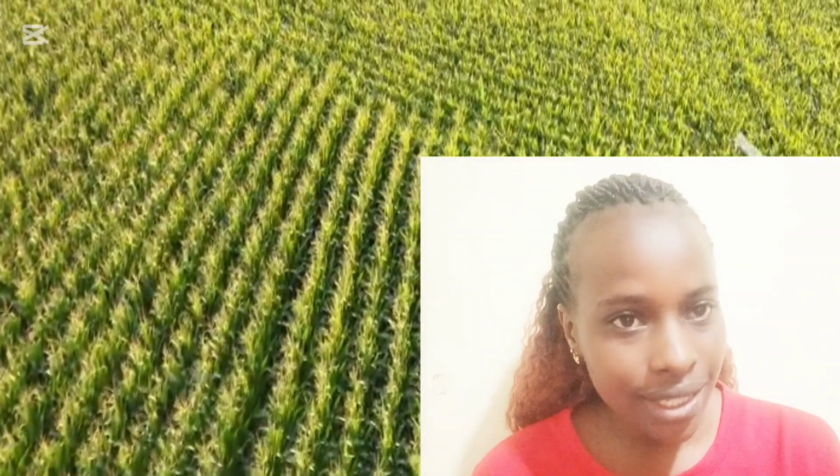After your maize has grown approximately maybe 2 feet, it's when you do the top dressing. Yes. And top dressing can be done using three types of fertilizer. I'll go through them quickly. The first one is urea. The second one is calcium ammonium nitrate. The third one is ammonium nitrate.